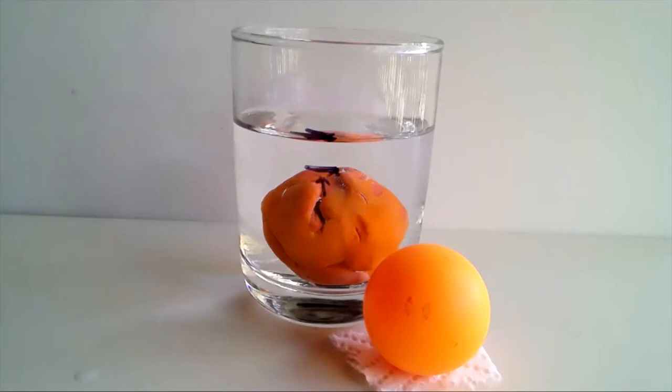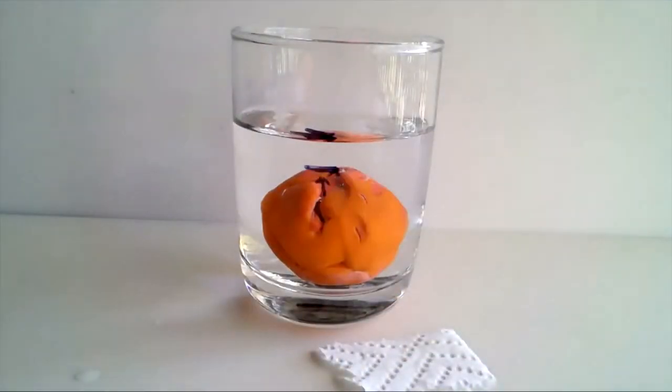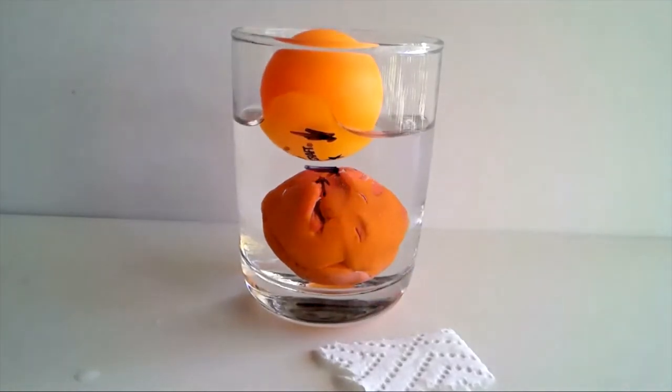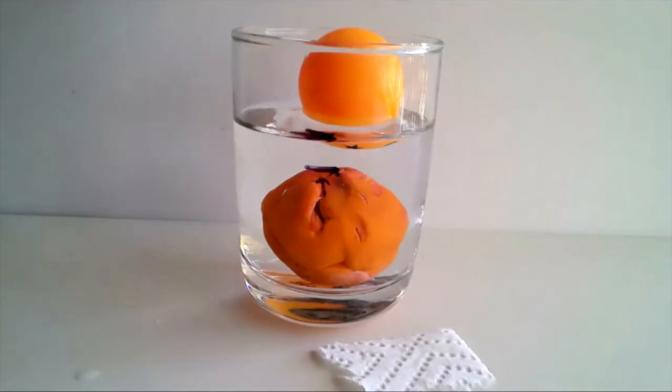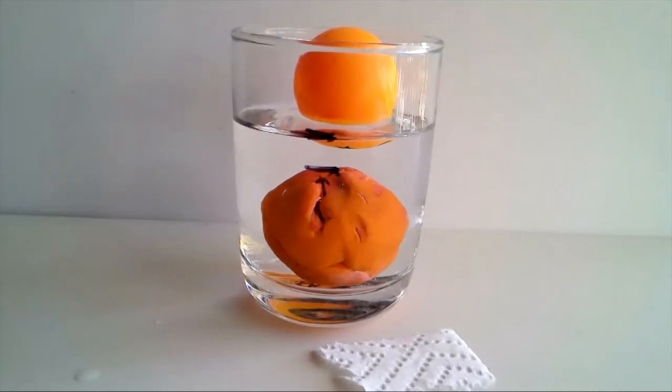Now let's look at what goes on with the ping pong ball. This ping pong ball occupies about the same space as the clay, but I'm going to put it in the water. And if you notice, it hardly changes the height of the water at all. Just a very, very tiny amount of water is being displaced.